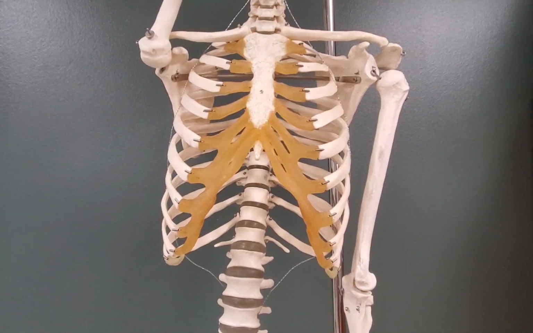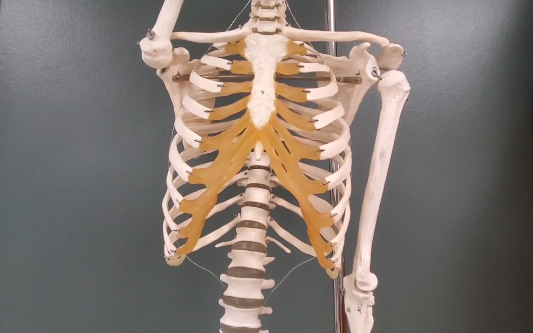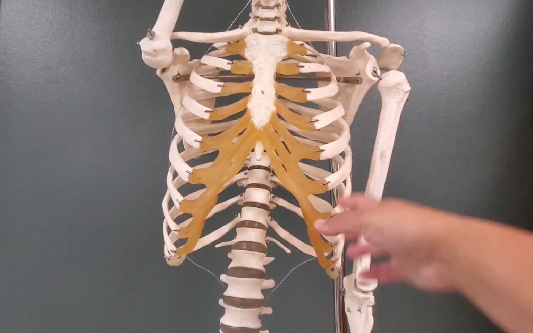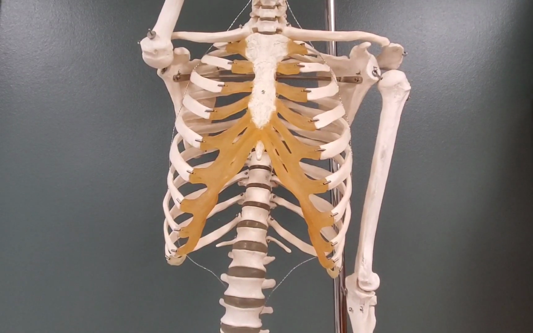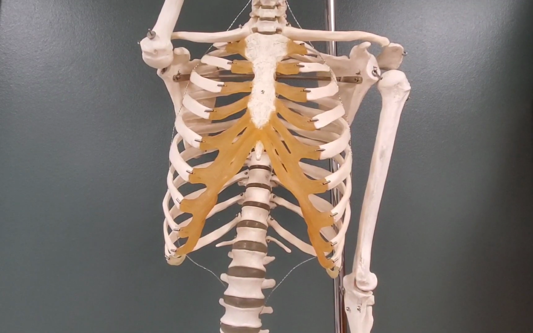All right, so I want to talk about our different types of ribs now. So when we talk about our ribs, we have 12 pairs. So we have 12 on the left side and 12 on the right side. And before we get into the ribs themselves, we have to talk a little bit about the bones that help us with our thoracic cavity.